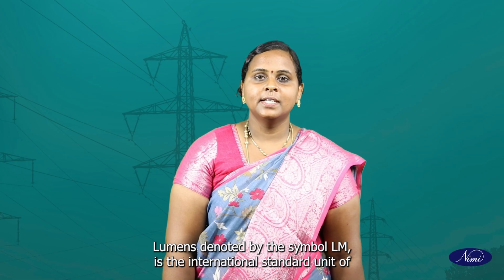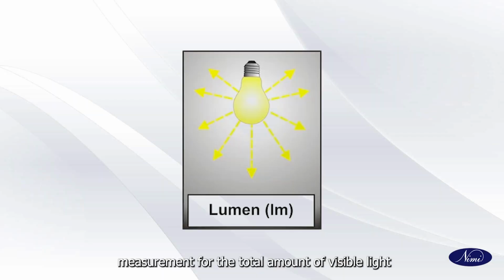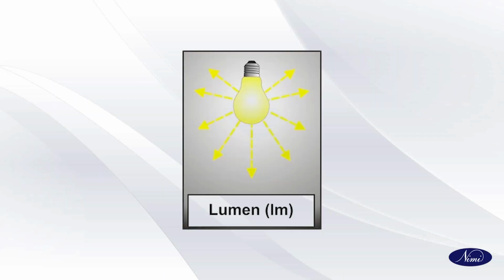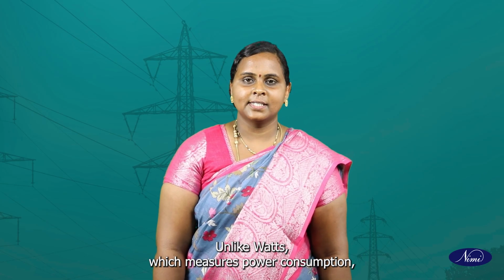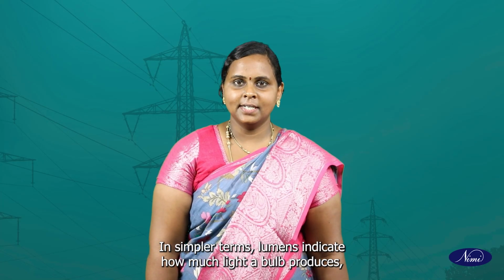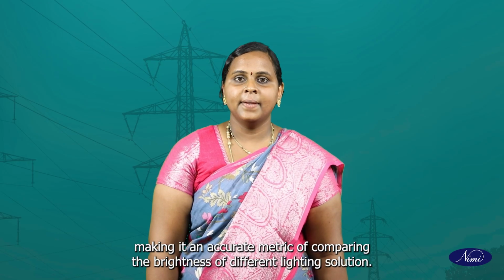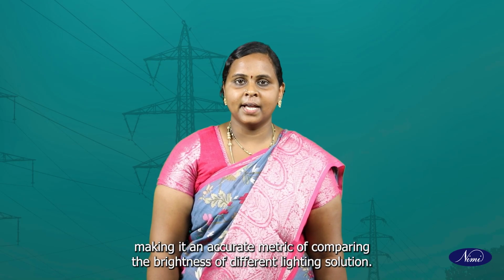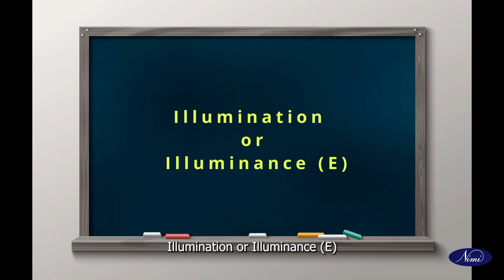Lumens. Lumens, denoted by the symbol Lm, is the international standard unit of measurement for the total amount of visible light emitted by a light source. Unlike watts, which measure power consumption, lumens quantify the brightness of the light source. In simpler terms, lumens indicate how much light a bulb produces, making it an accurate metric for comparing the brightness of different lighting solutions.